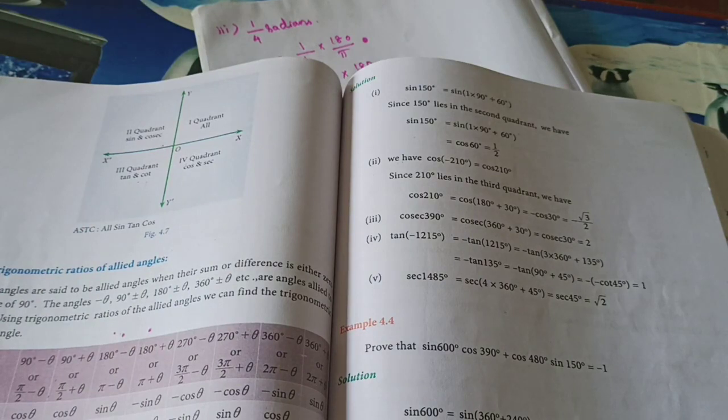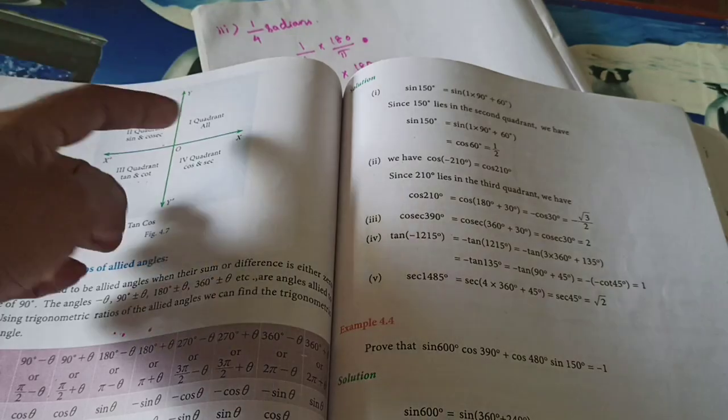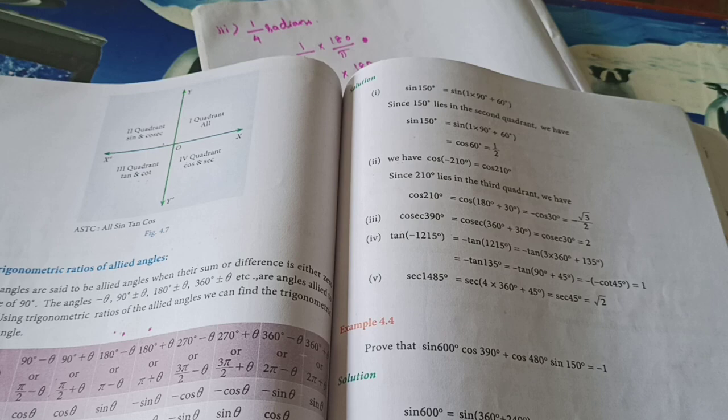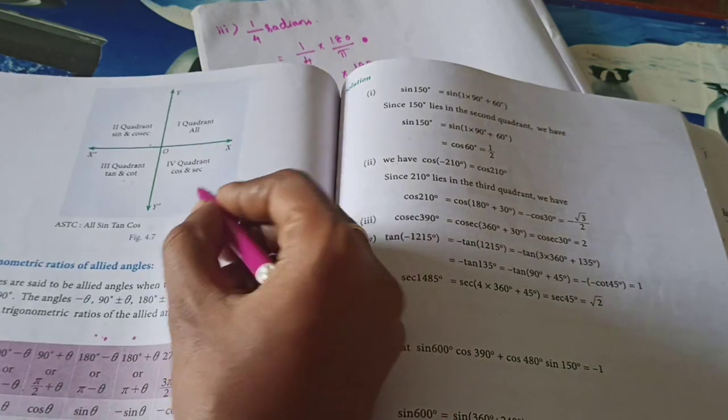Okay, they will say all silver teacups, that is, all silver teacups. Okay, so all silver teacups, according to that they will understand. So according to your understanding you can learn, but you need to learn. First quadrant all positive, second quadrant sine and cosec, that is sine is positive, so the reciprocal is also positive, that's all. Then in the third quadrant tan is positive, what's the reciprocal? Cot, that's also positive. Fourth quadrant cos is positive, so its reciprocal secant is positive.